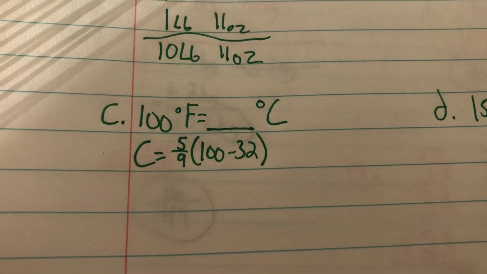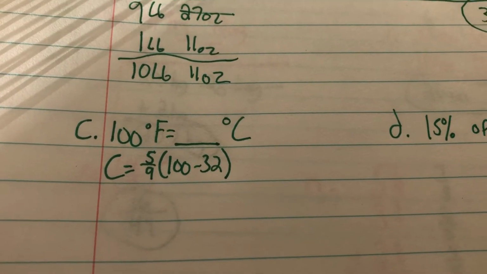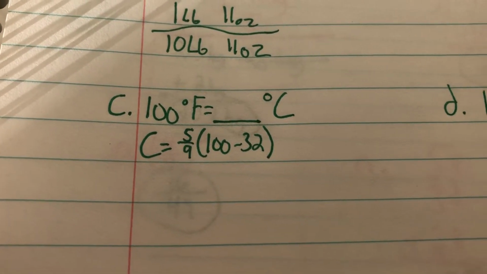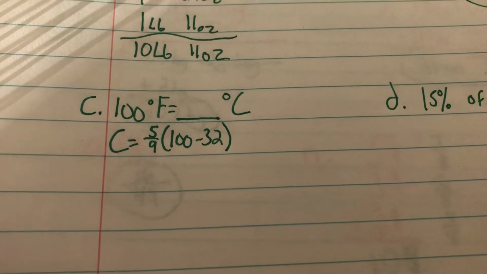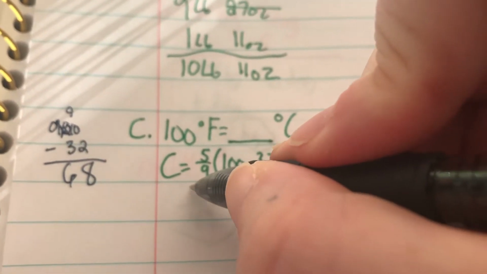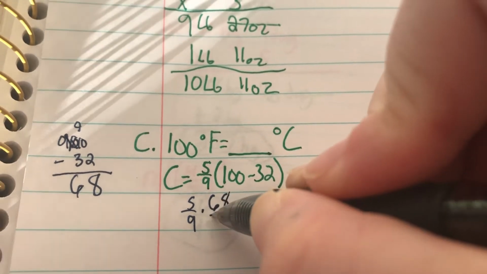C, we have 100 degrees Fahrenheit is how many degrees Celsius? Our formula is C equals 5/9 times the quantity 100 minus 32. So the first thing I need to do is 100 minus 32. Make that a 0, make that a 10, make that a 9, make that a 10. 10 minus 2 is 8, 9 minus 3 is 6. So 5/9 times 68/1.